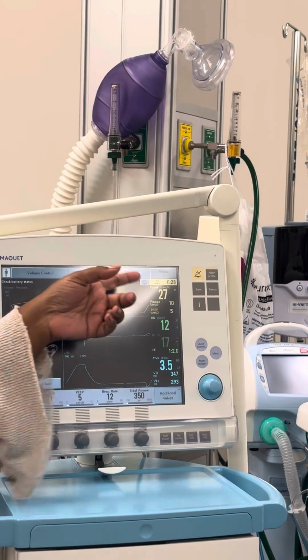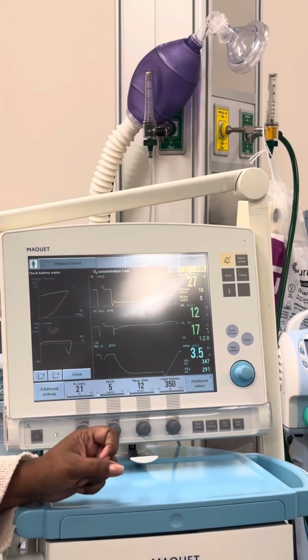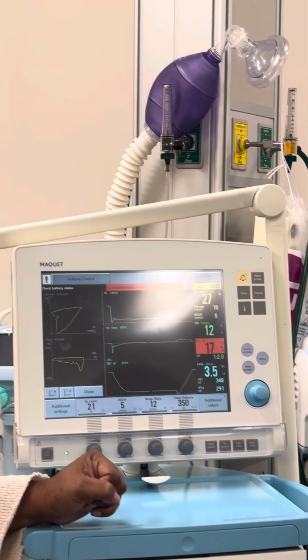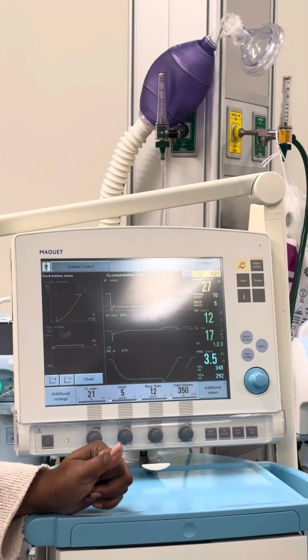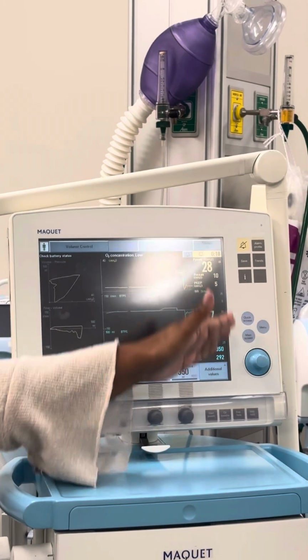Mean airway pressure, it says P mean. That's your mean airway pressure. P, total respiratory rate, this is what your patients are doing, right? This is what your patients are doing.